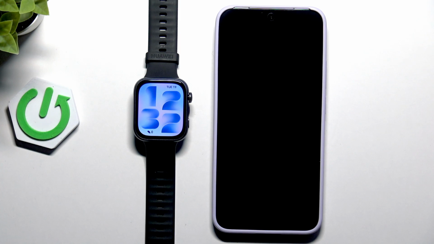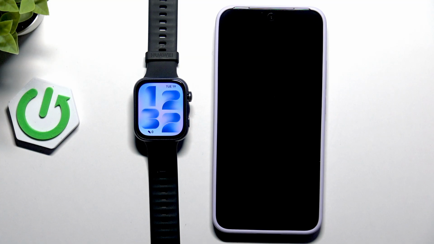Hi, it's HardReset, and today I'll show you how to use voice assistant on HUAWEI Watch Fit 5.